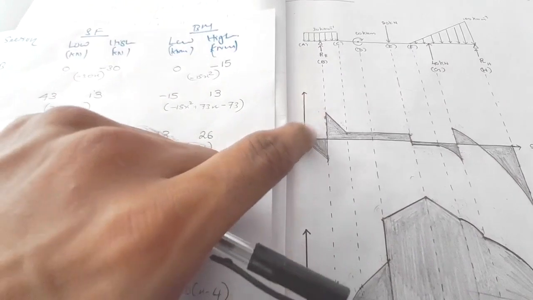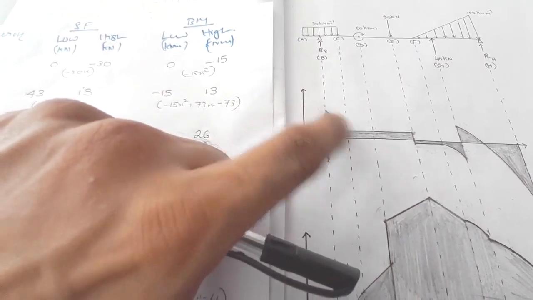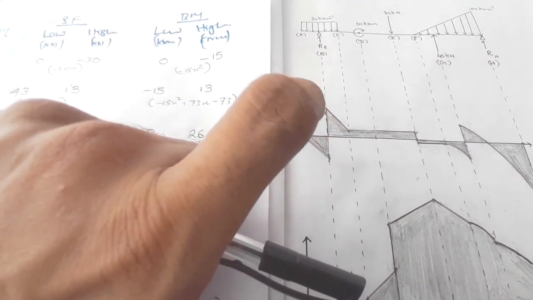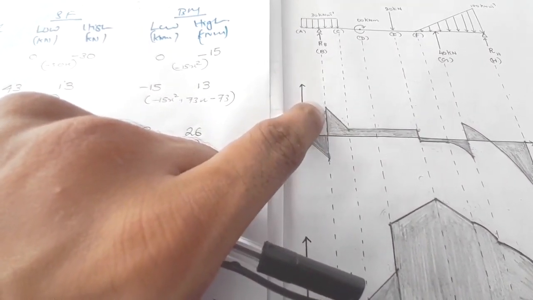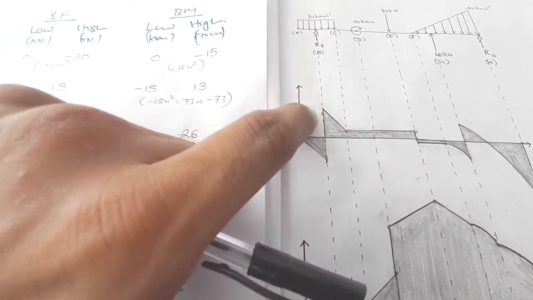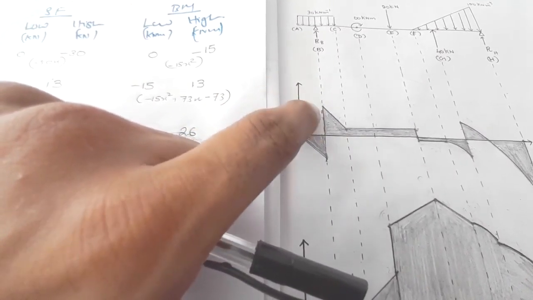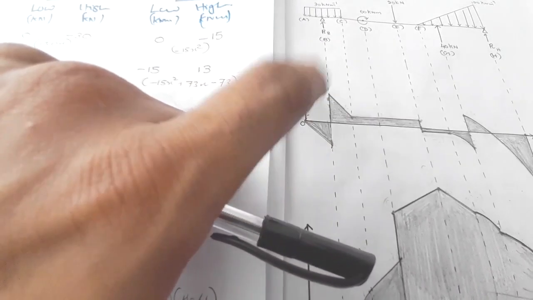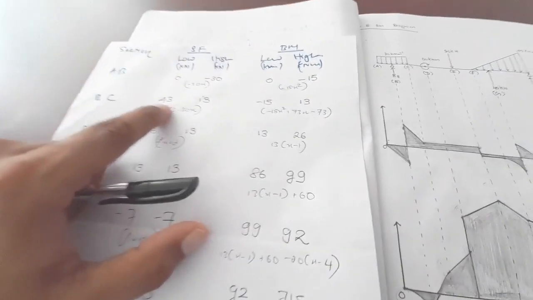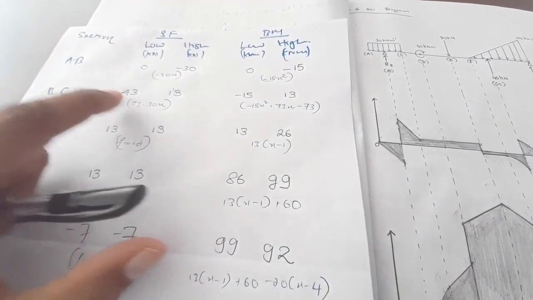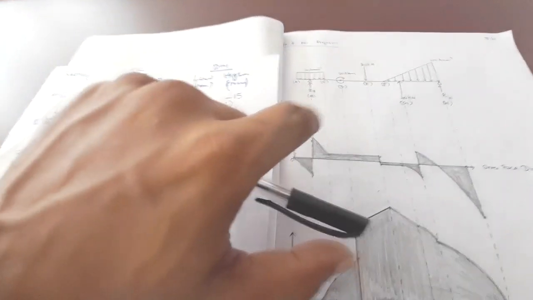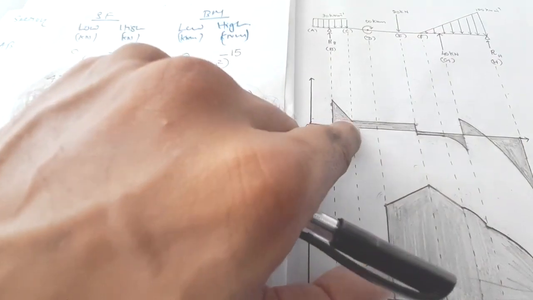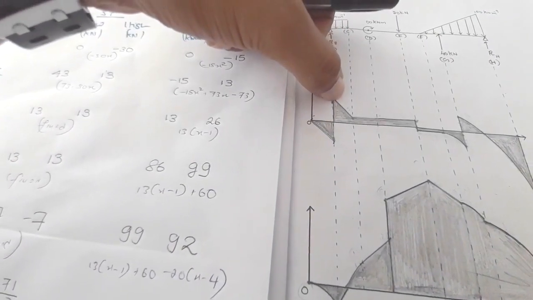Now we are going to consider the section BC, right? When you consider the section BC, you are getting one answer at the point B from the previous section and another answer from the next section. It doesn't matter. So what is the first value that you are getting at the lower limit? 43. So just mark 43 over there. What is the next one? Higher limit value 13. So just mark 13 from here. So this is 43 and this is 13, right?